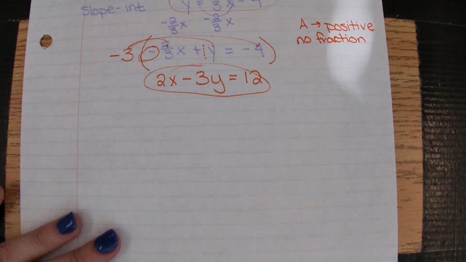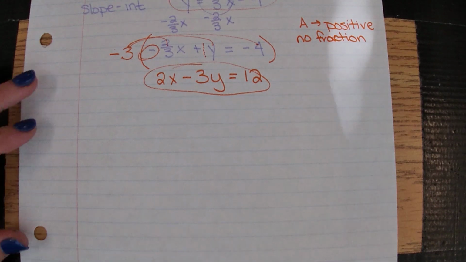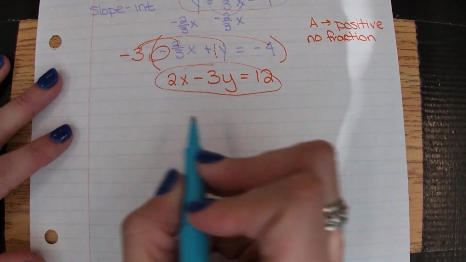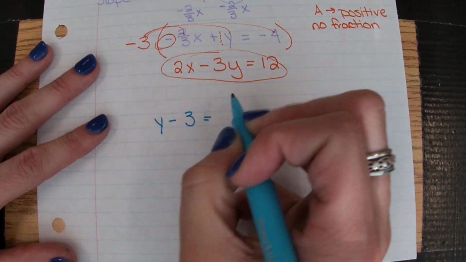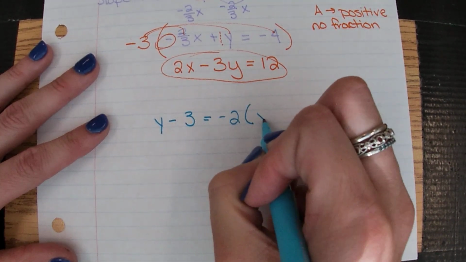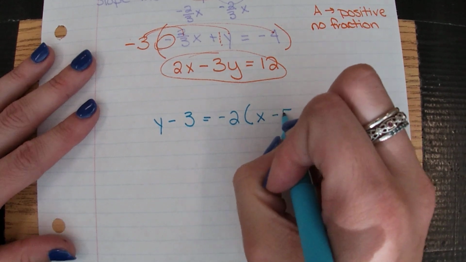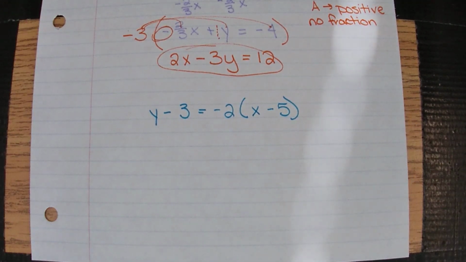Okay, let's say I have something in point slope form. Let's say I'm given y minus 3 equals -2 times x minus 5, and I want to turn this into slope-intercept form. Well, slope-intercept form is y equals mx plus b. So I want to solve for y.